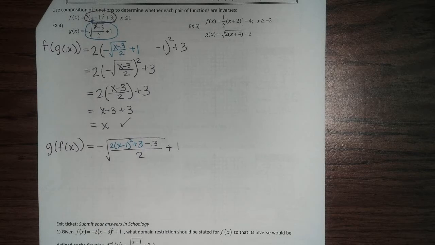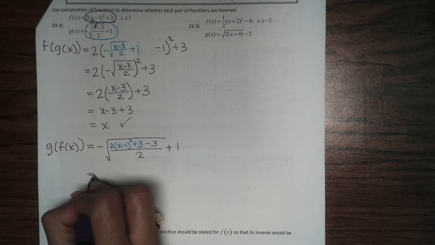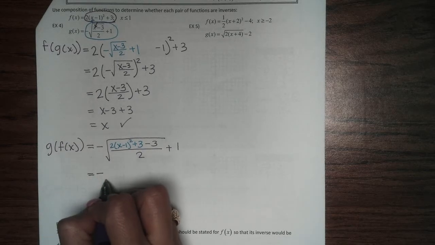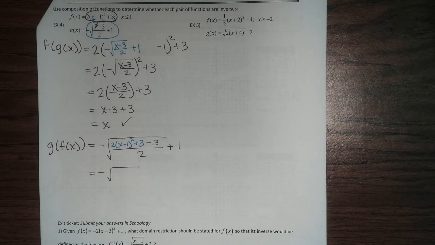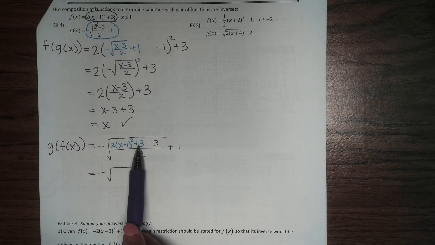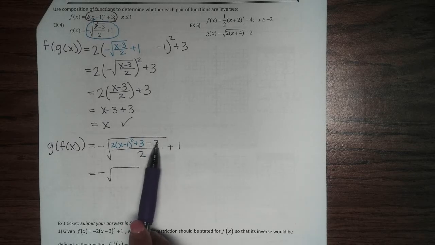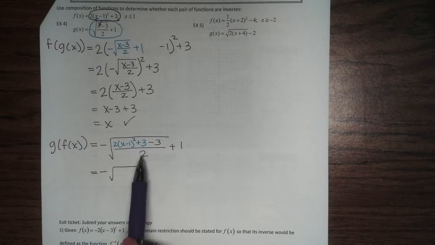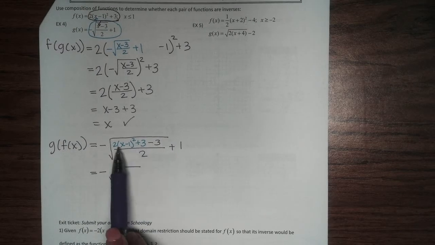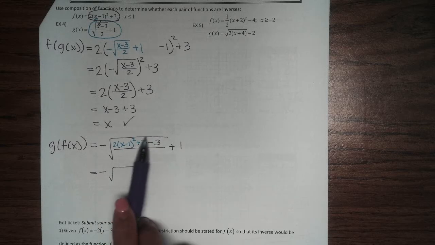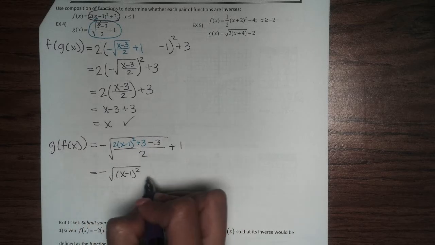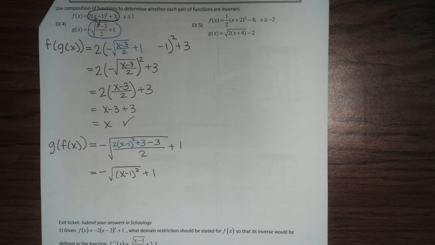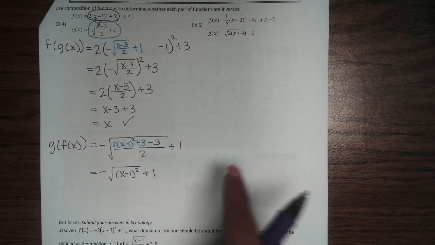Okay, now you simplify that. That's going to be negative square root of... let's just try to save some writing and do it in our heads. The positive 3 and the minus 3 will cancel each other out. Plus 3 minus 3. The 2 and then divided by 2 will also cancel each other out. So all that's left in this square root will be the x minus 1 squared. And then the plus 1 at the end, don't forget that one.